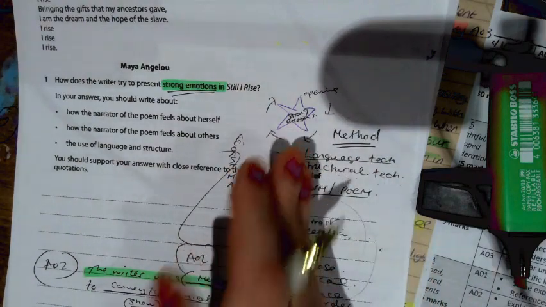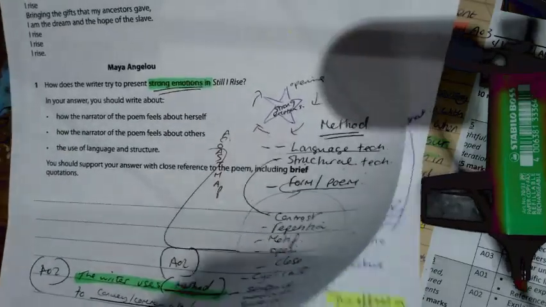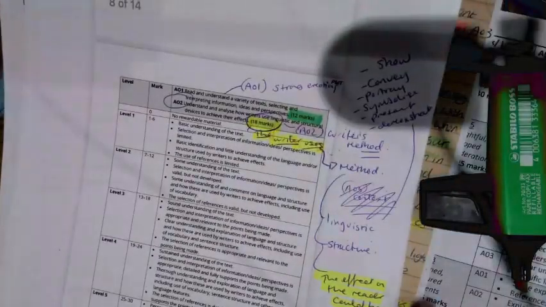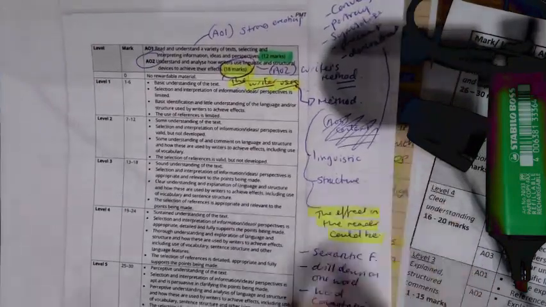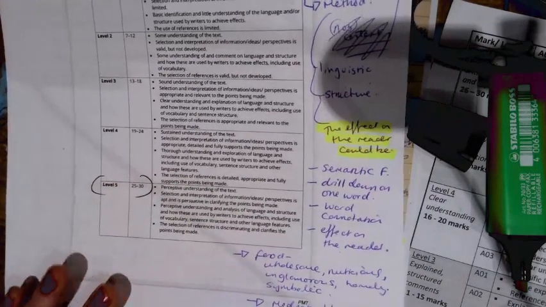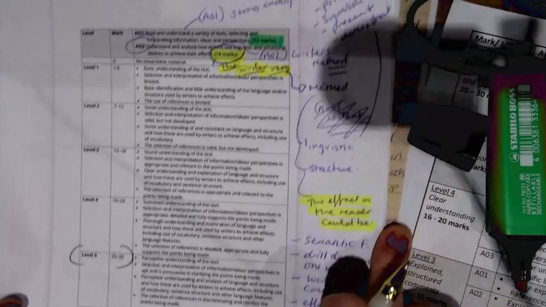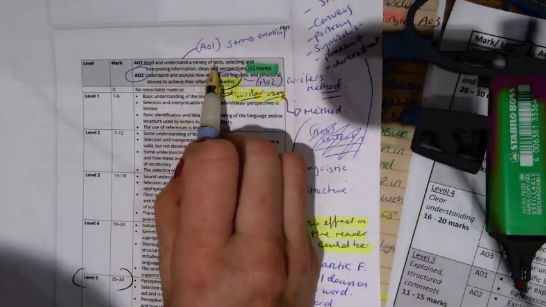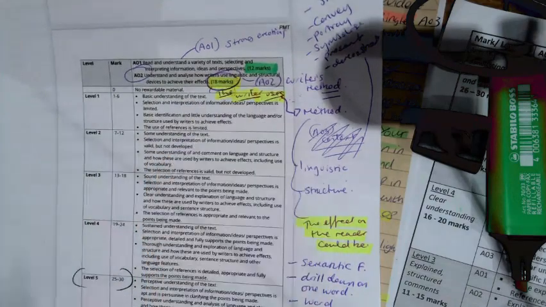Why is AO2, the method, so important? Because of the mark scheme. So you've got, out of a possible 30 marks, to show that you read and understand the text and that you can use quotation to support your ideas.